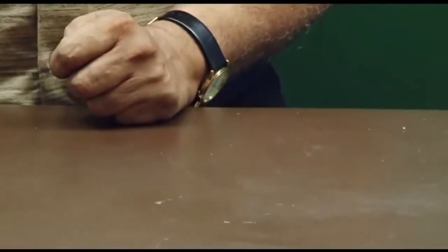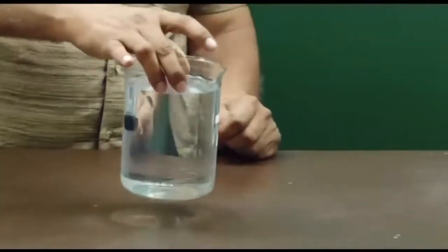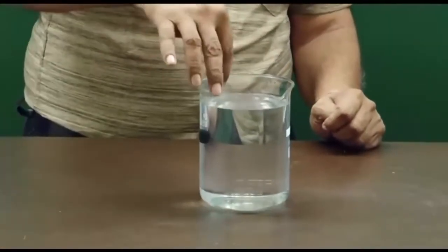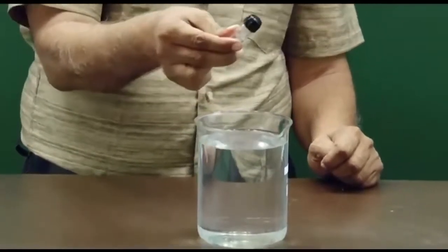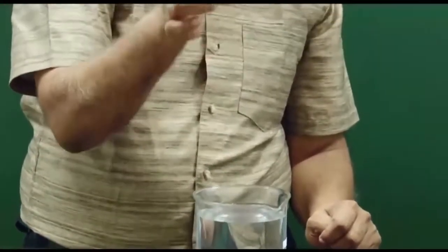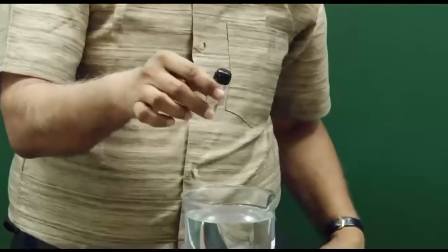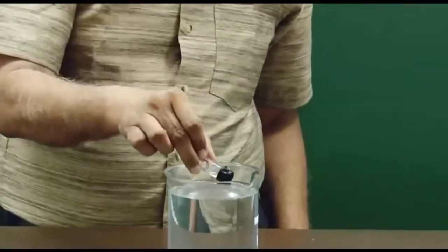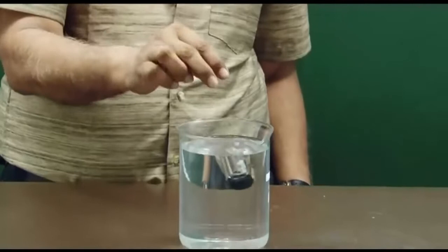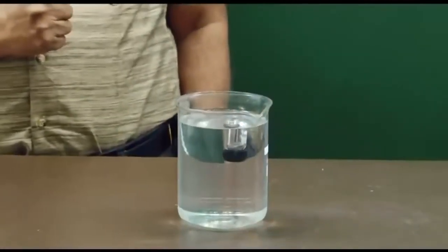More examples, I have a beaker here, and there is water here, and I have this small vessel. If I put this in this water, see what happens. It floats.